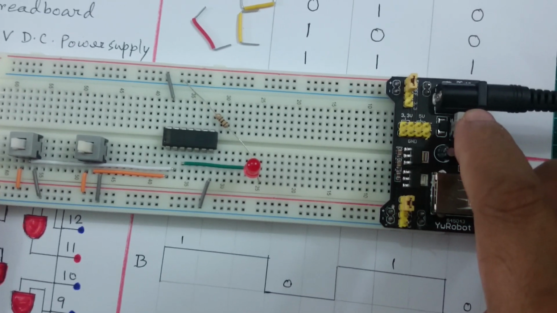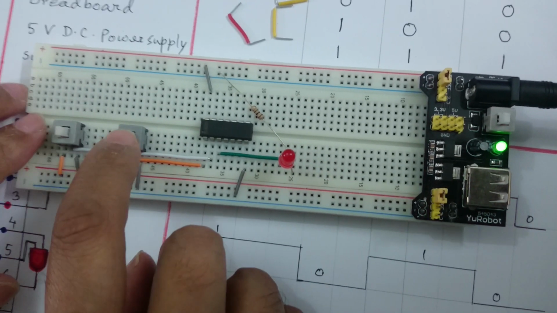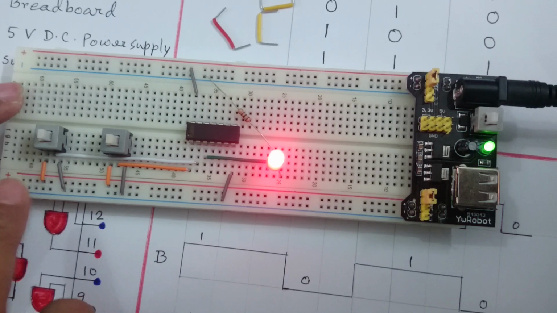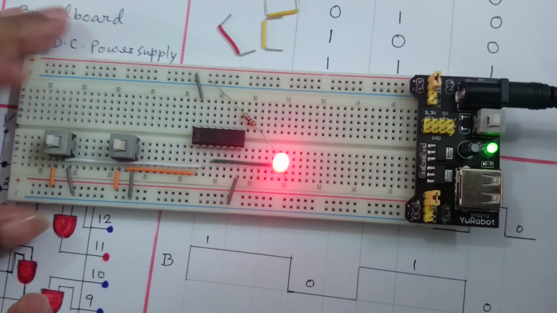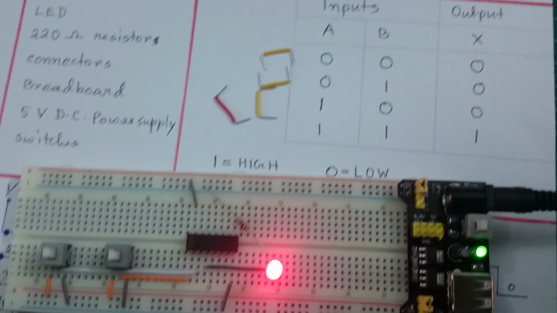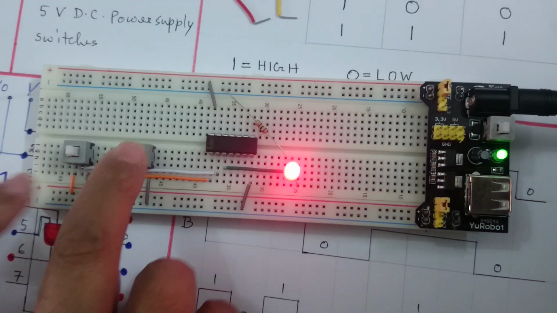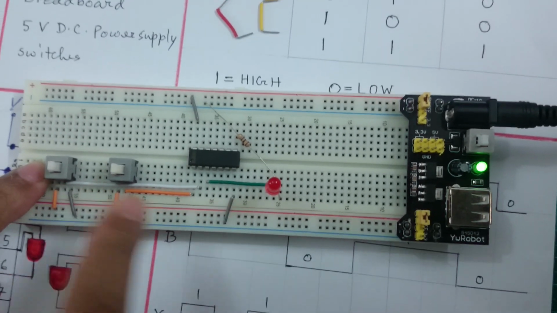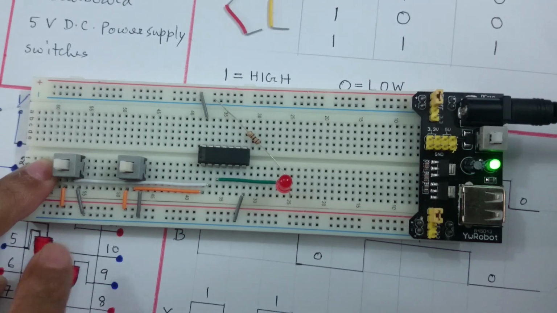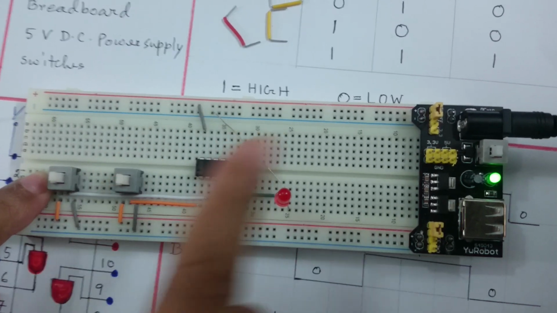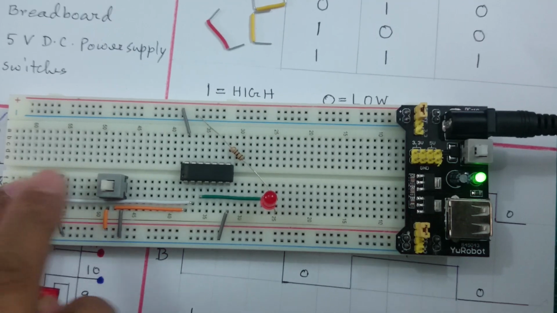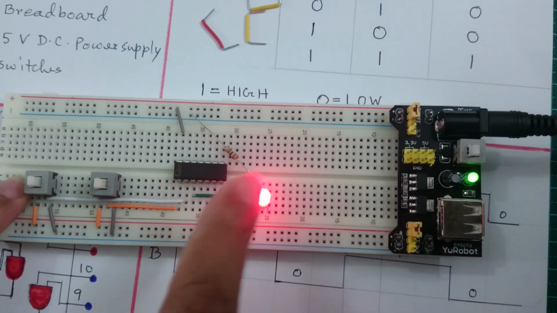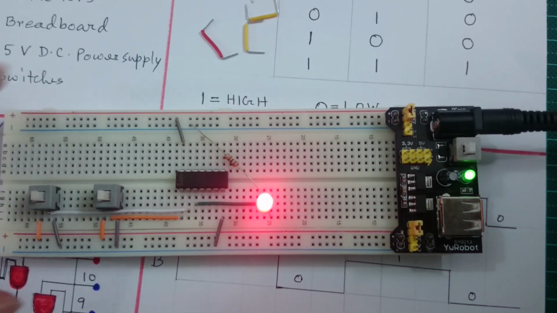I am turning on the power supply switch and I am turning two switches in the high mode, 1 and 1 high mode. So it is blinking. If I make one switch low mode, that means 0, so it is not blinking, and if I make it 0, it is not blinking, and both are now 0 0. If I make it high, that means 0 1, it will not blink, and if I press it, that means 1 1 high high, it blinks. So it again justifies the truth table.